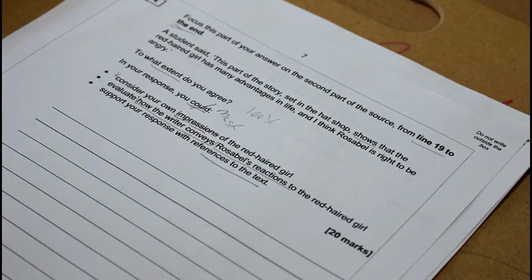The narrative voice here suggests a kind of wealth and frivolity, which immediately is diametrically opposed to the life that Rosabelle has to live.